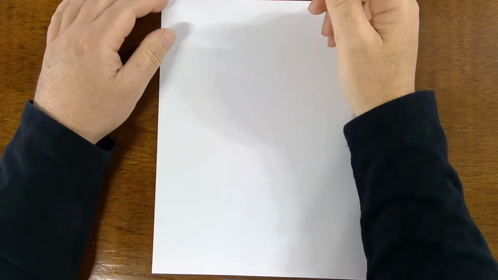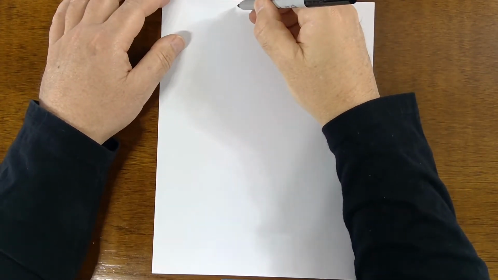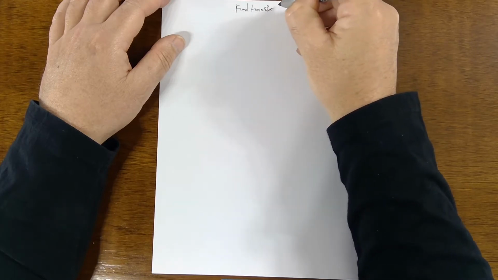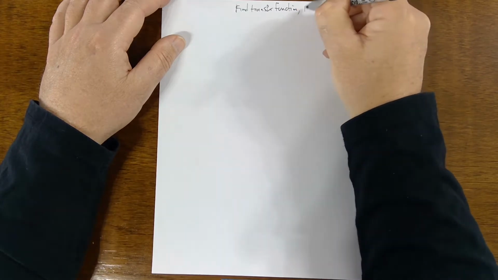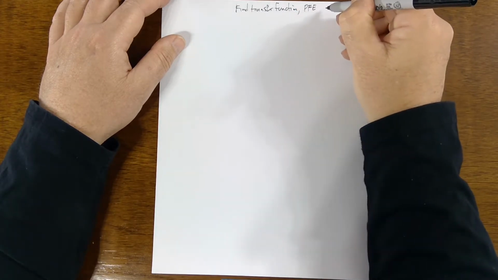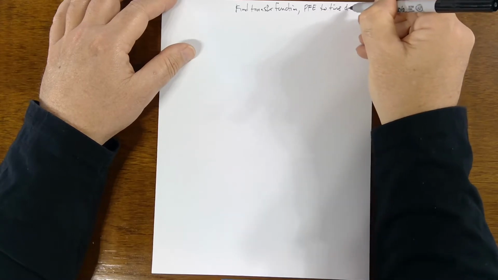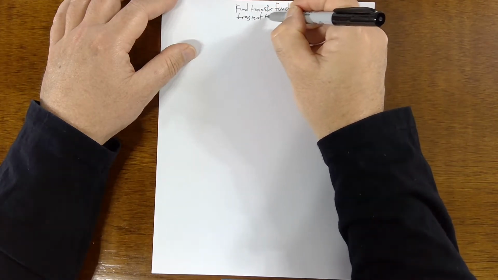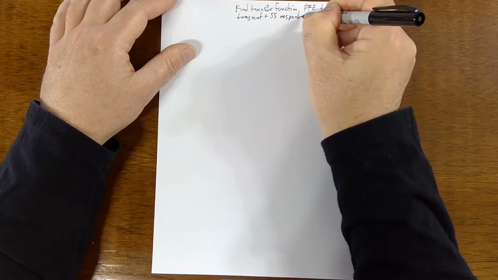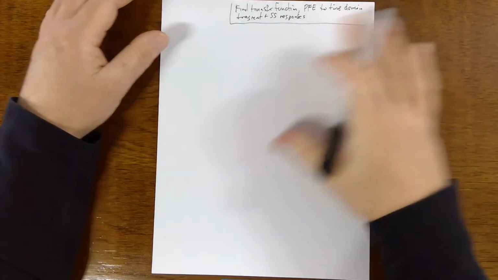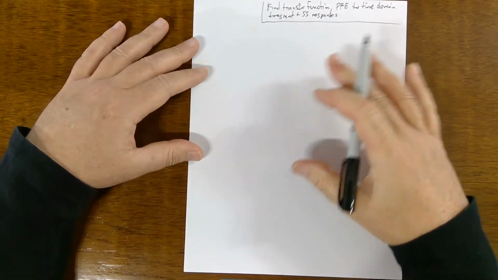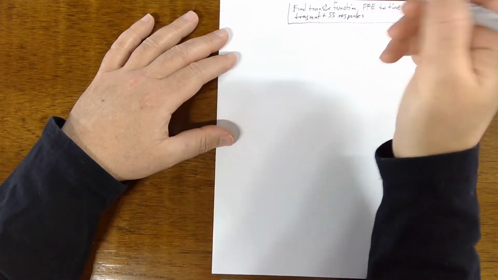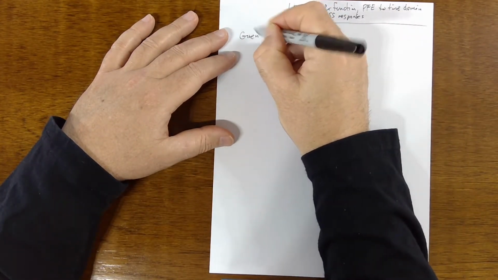Okay, it's time for a mega problem. We're going to find a transfer function. We're going to do a partial fraction expansion to the time domain. We're going to determine the transient and steady state responses. So it's a full problem. It takes everything in the chapter and that I want to cover anyway and puts it all into one problem. All right, it's 5 pages long. It's a big problem. So we're given a bunch of stuff.